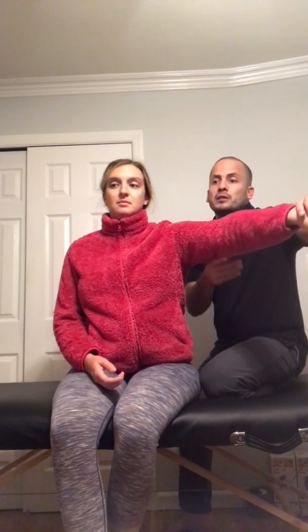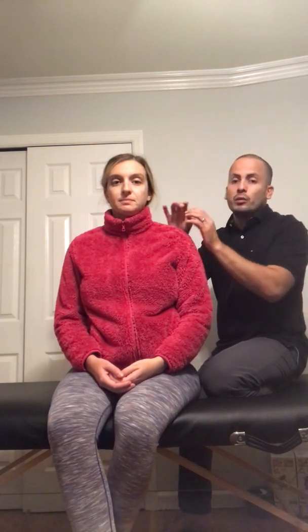The next test is called the empty can test. For this position, the patient will flex the shoulders to 90 degrees with about 90 degrees of abduction, and the thumb will be facing down. They will resist pressure here. A positive sign will indicate either reproduction of pain or any tendonitis or possible tear in the rotator cuff, specifically the supraspinatus.